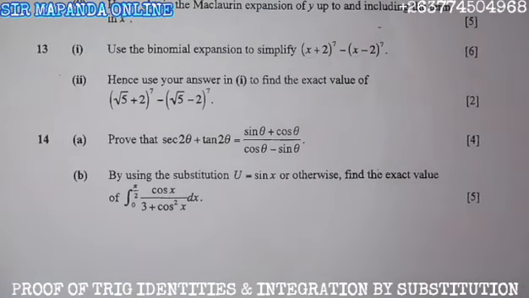This is now episode 2 of our revision, November 2014, paper 1. So we are moving to question number 14. It reads: prove that sec 2θ + tan 2θ is equal to (sin θ + cos θ) all over (2 cos θ − sin θ). 4 marks.